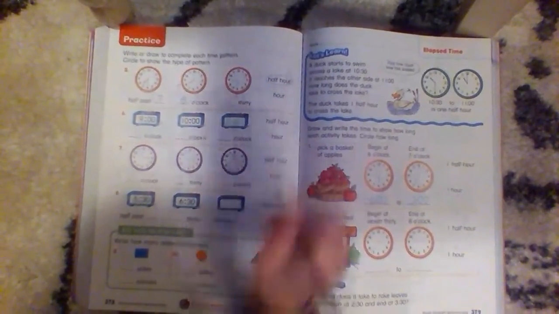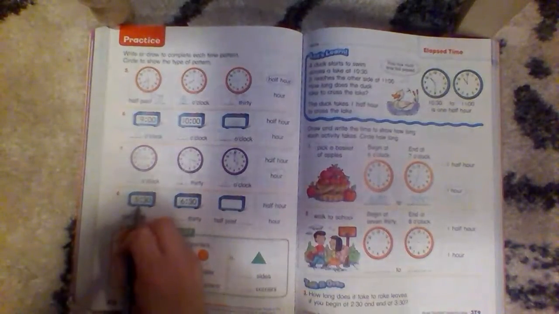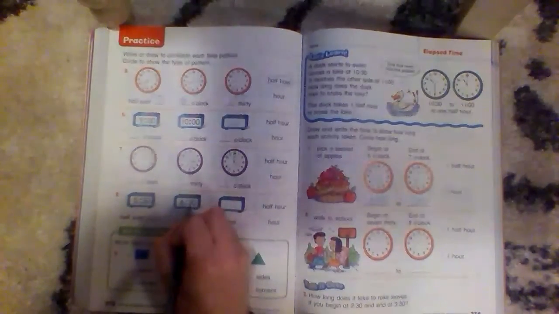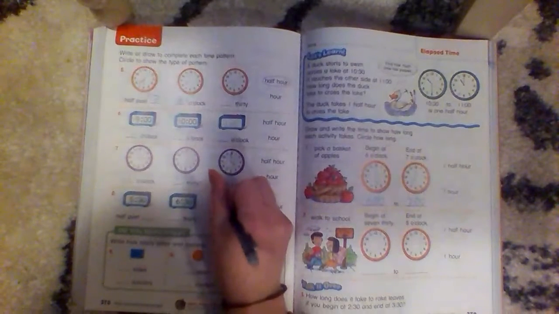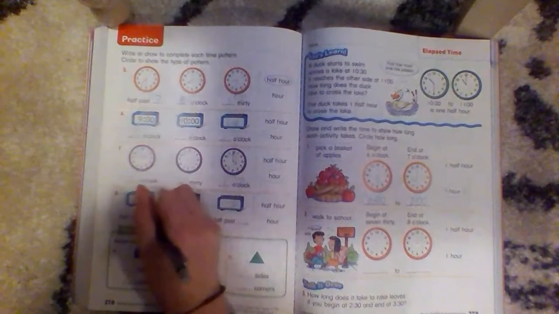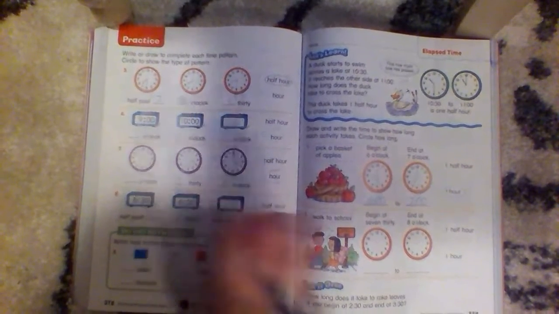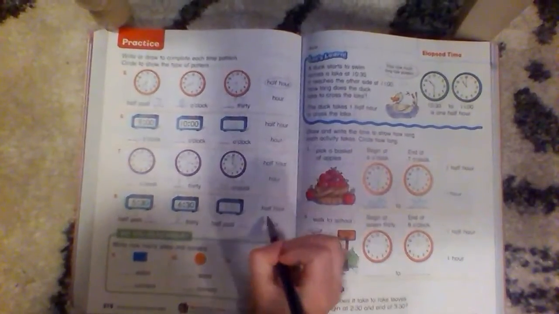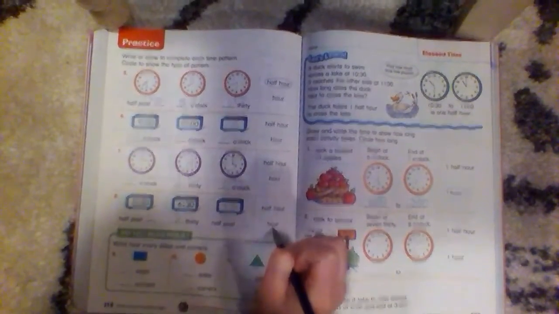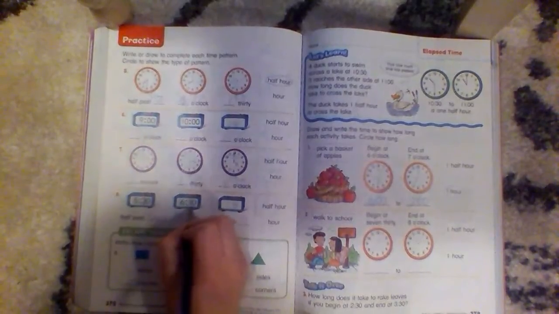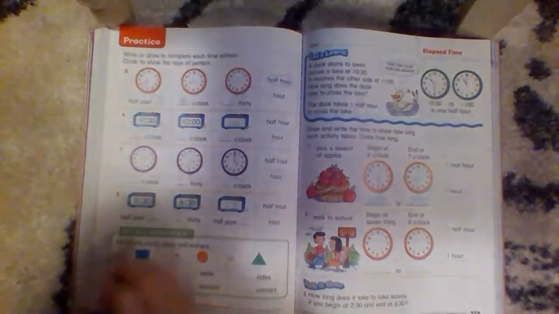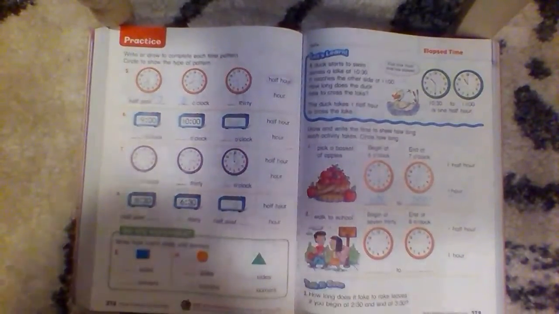It's an hour pattern. Let's see, 5:30, 6:30, 7:30. Half past 5, 6:30, half past 7. Is it half an hour or a full hour? Let's see, are these the same or are they different? They're the same, so it's a full hour difference.